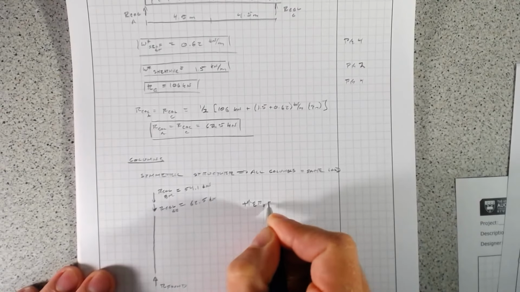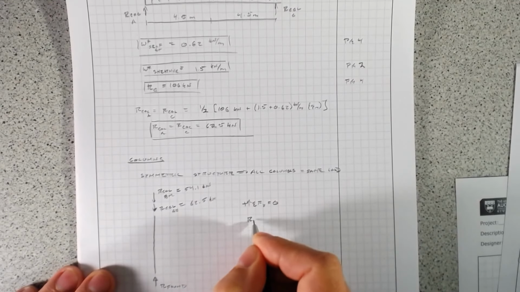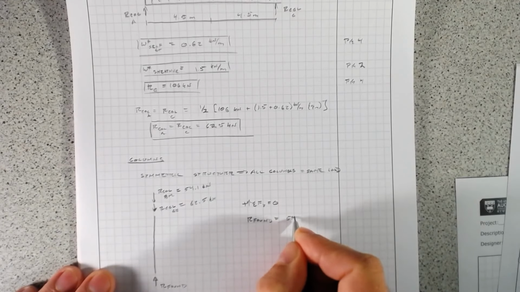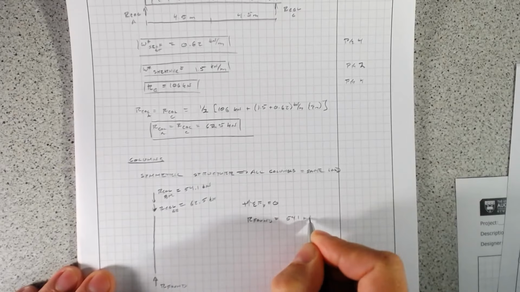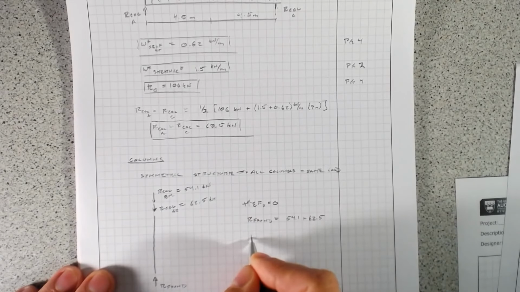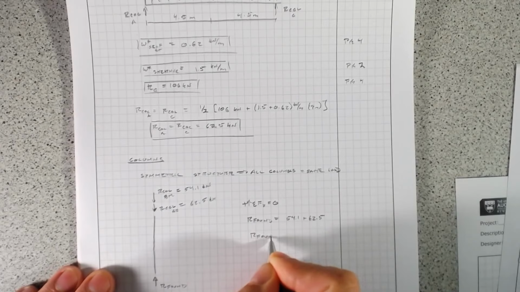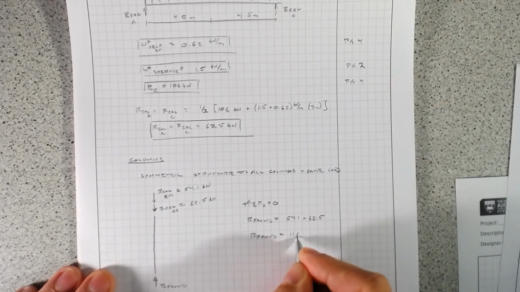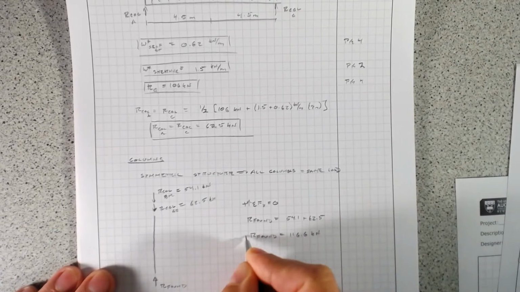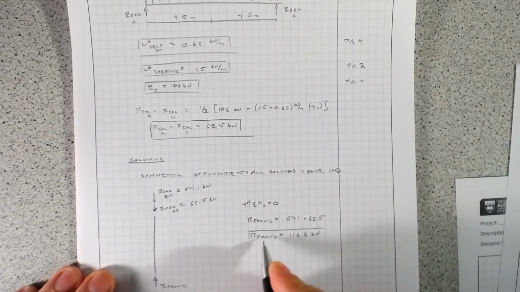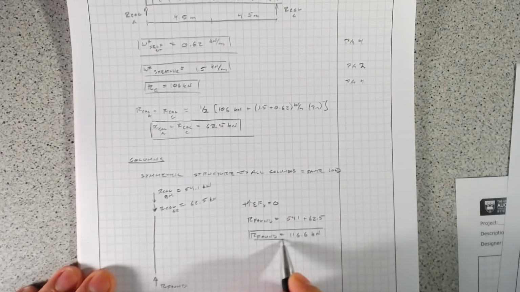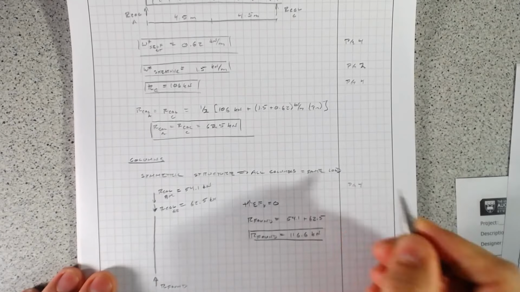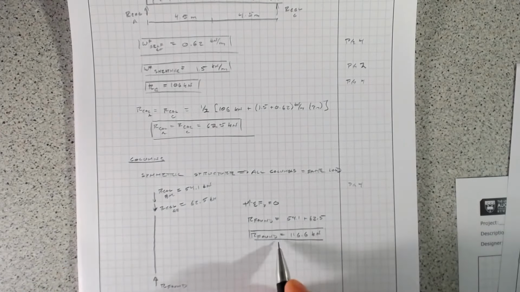Summing forces in the Y, we get our foundation equals 54.1 plus 62.5. Foundation equals 116.6 kilonewtons. So that's coming off of page 4. And so that's it.